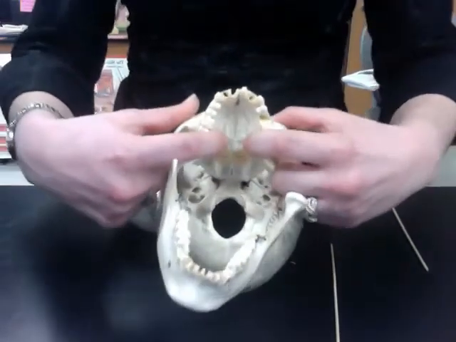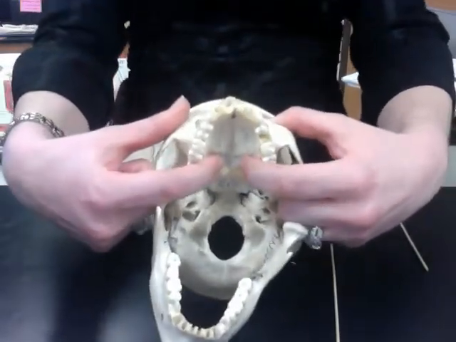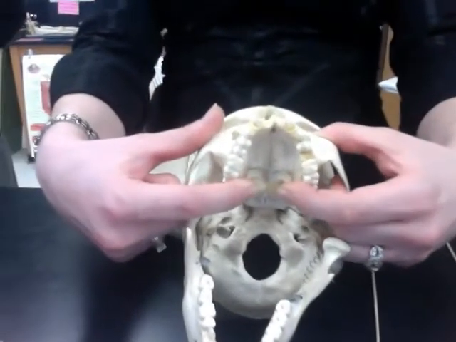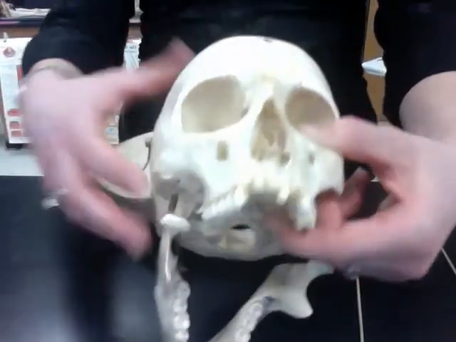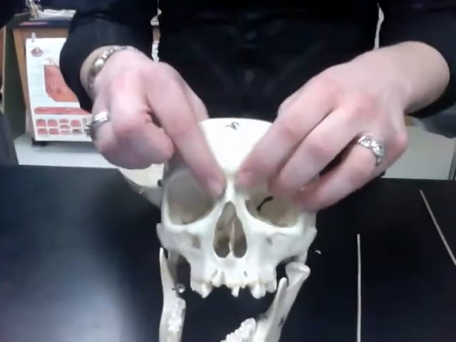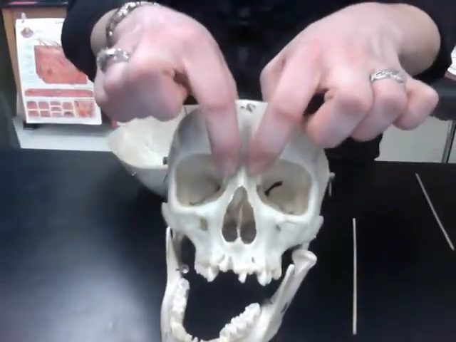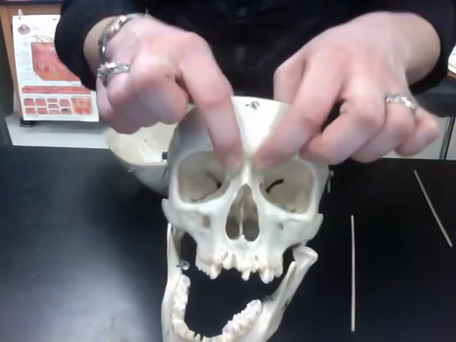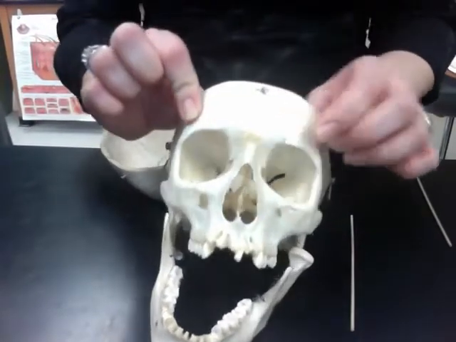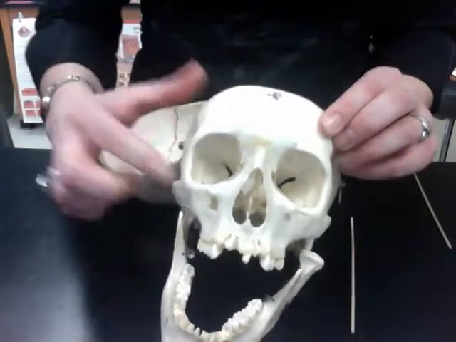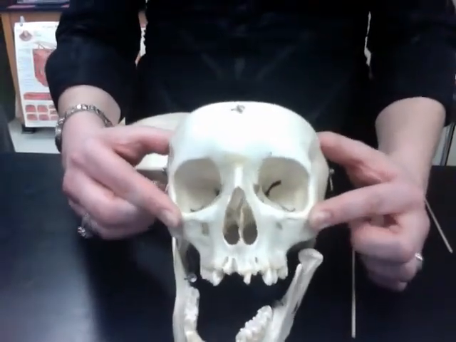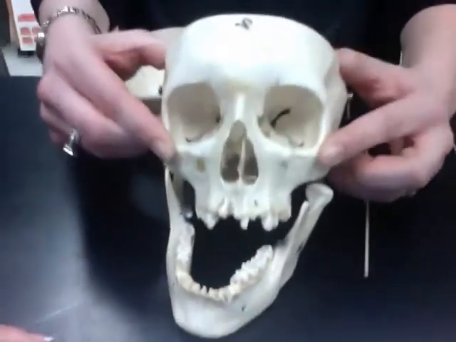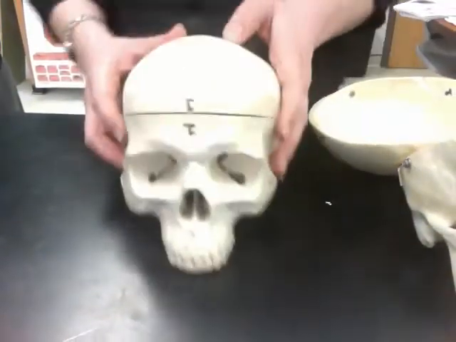You have the palatine bone, which is just inferior to the maxilla. It's only one bone. Okay, you then have your left and right nasal bones. The lacrimal, which you cannot see on the skull. The zygomatic, which make up the cheekbones. The other bones can be seen on a plastic skull.